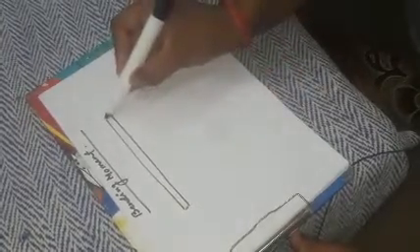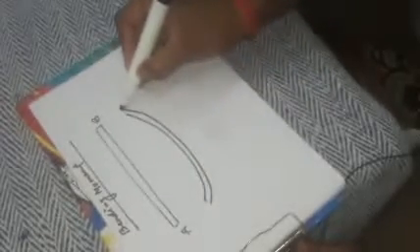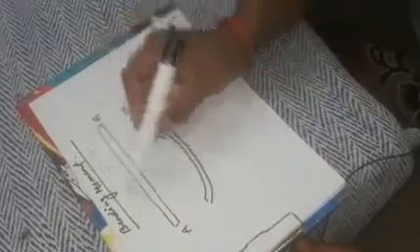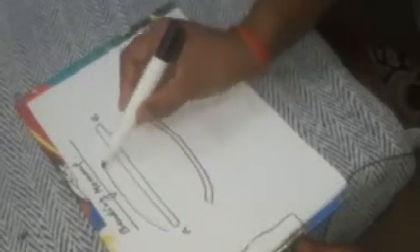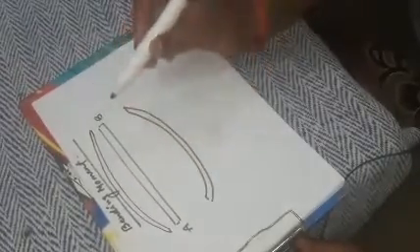So consider a beam AB. When it is subjected to an external moment, either it will bend like this one, or it will bend upside like this. We'll discuss each case in detail.